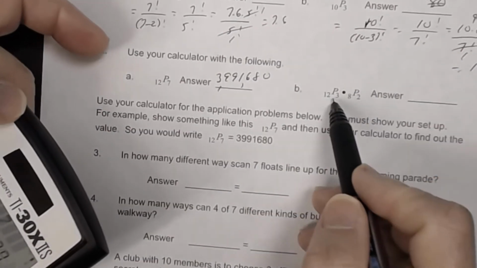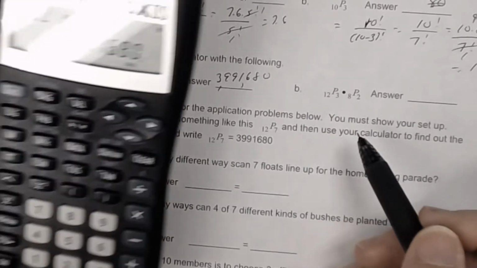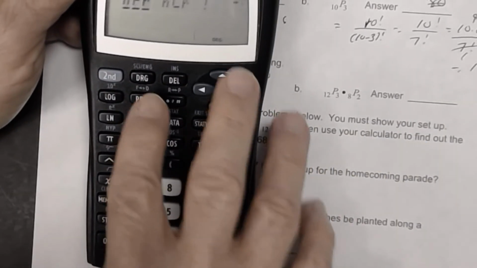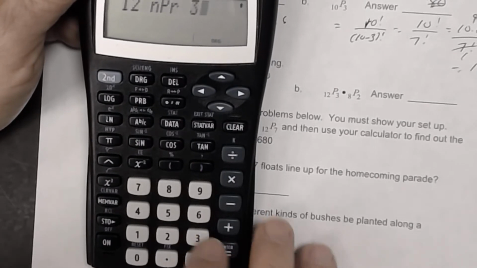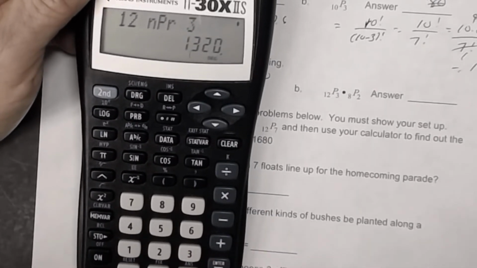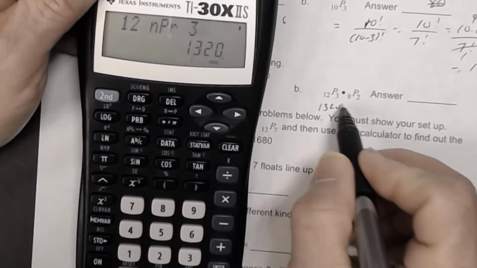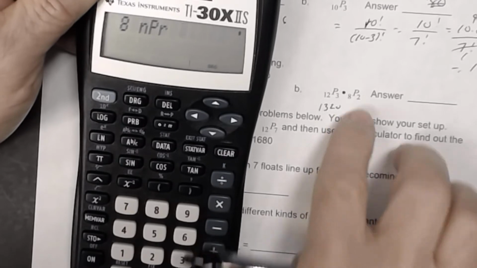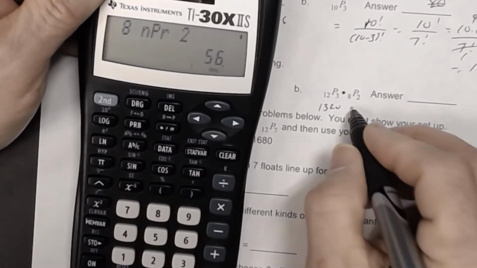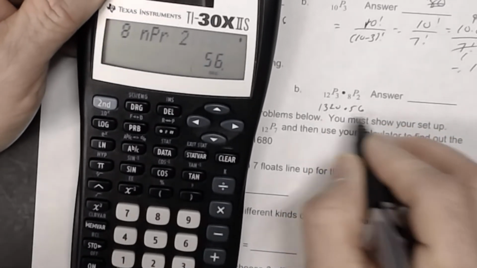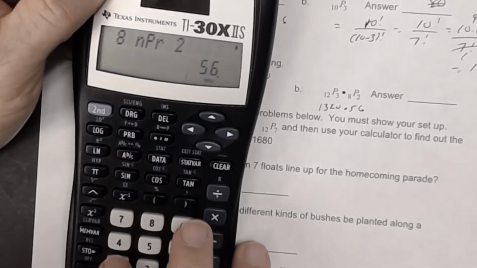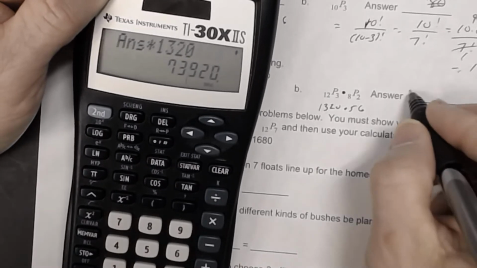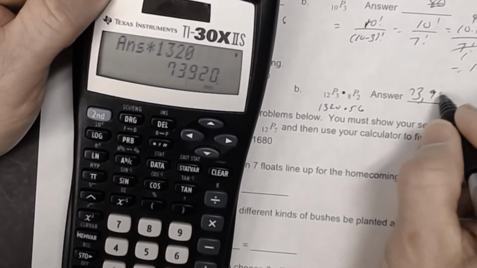You can do it in your calculator as you see it, or you can do each one individually, does not matter. So you can say 12, permutation, chosen 3 at a time. Then you can say 8, permutation, chosen 2 at a time, and then multiply these two numbers, and so that becomes 73,920.